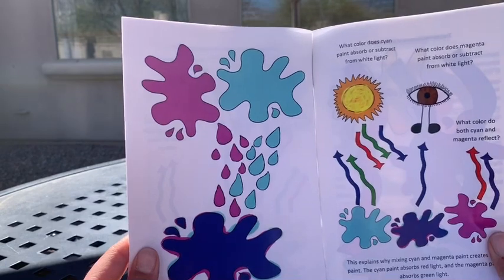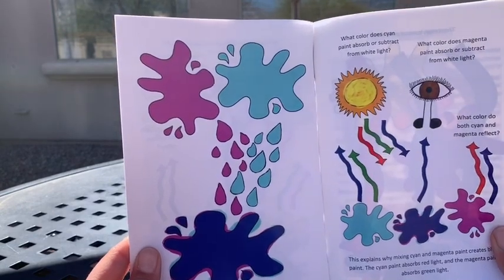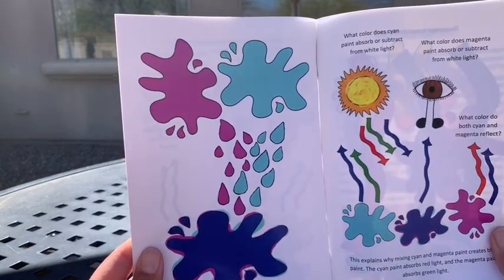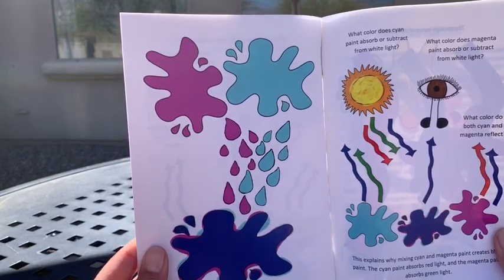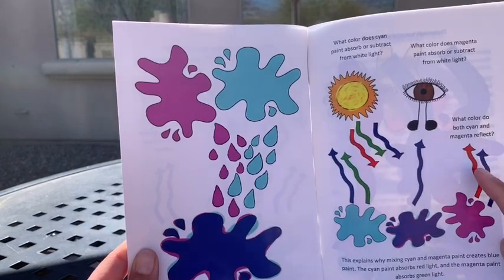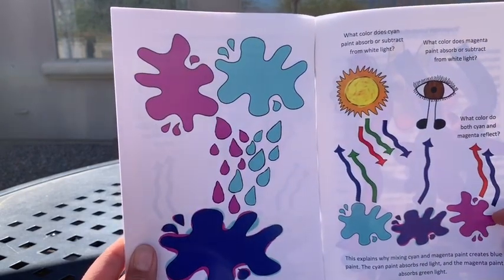Magenta and cyan paint mix together to create blue. What color does cyan paint absorb or subtract from white light? What color does magenta paint absorb or subtract from white light? What color do both cyan and magenta reflect?